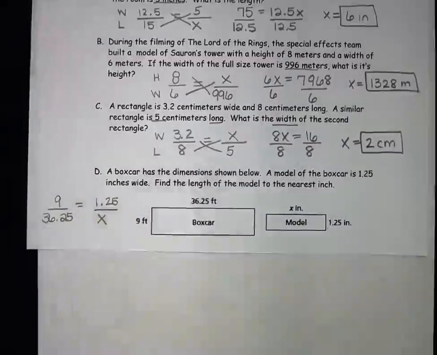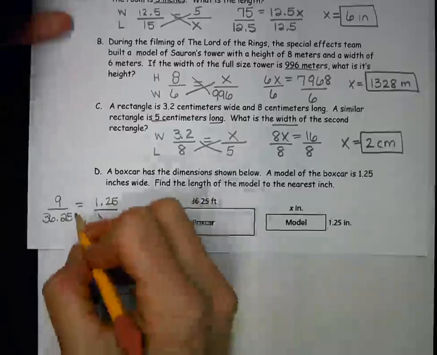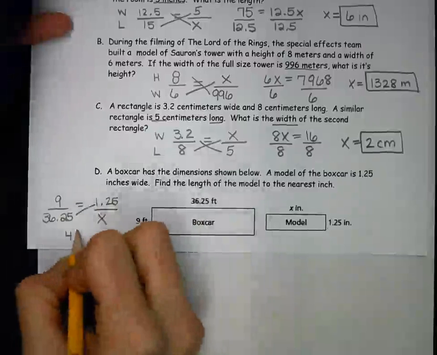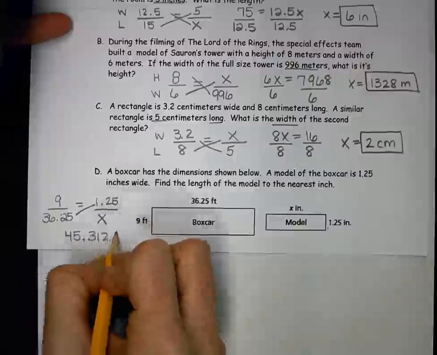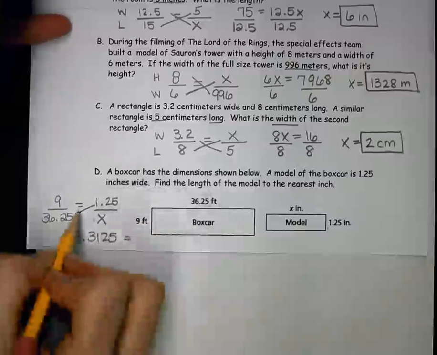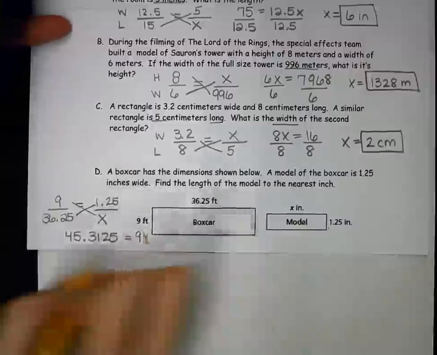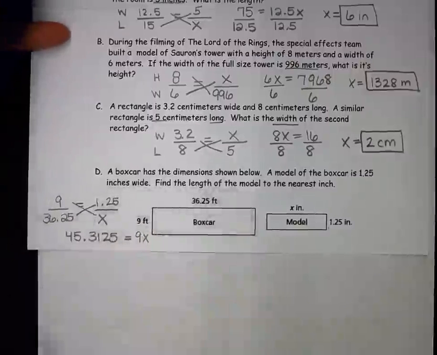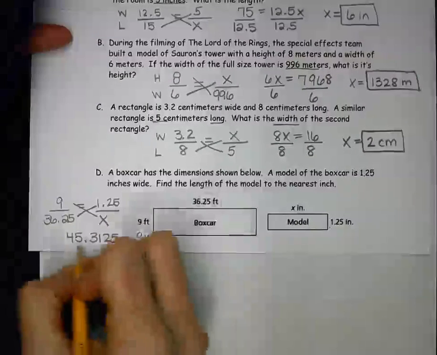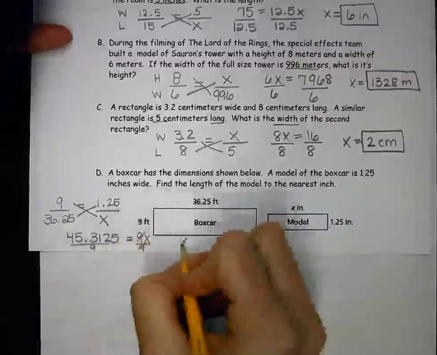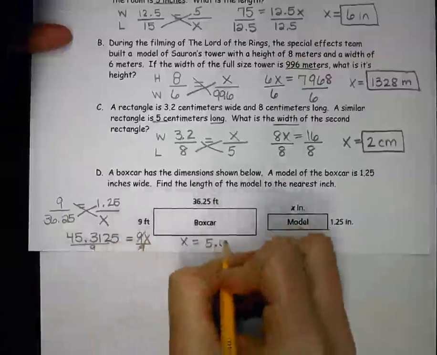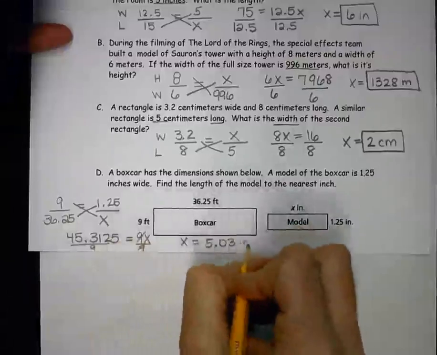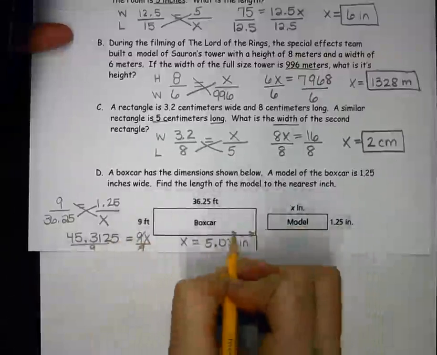From here, we are going to cross multiply and solve. If you take 36.25 and multiply it by 1.25, you get 45.3125. That is going to equal 9x. If you then divide by 9, x will then equal 5.03 inches. And that will be our new length.